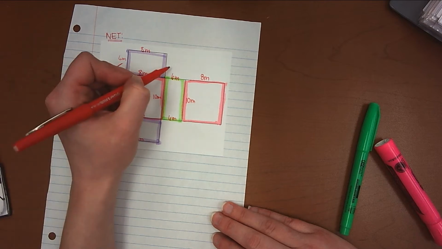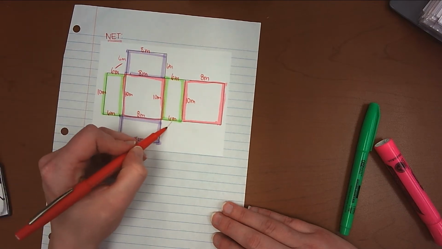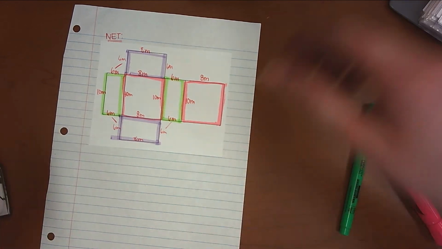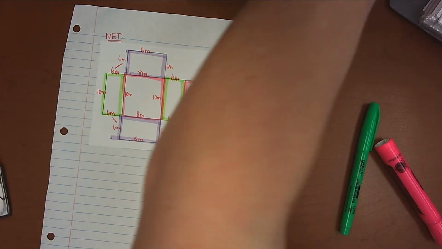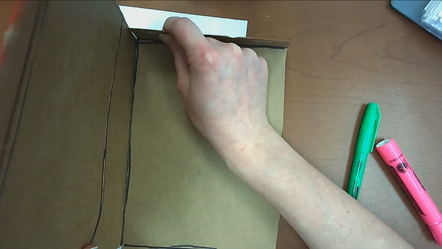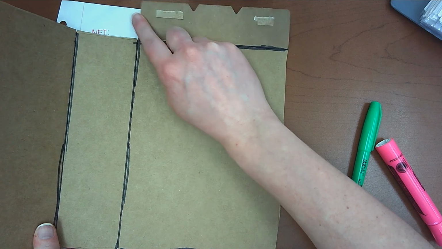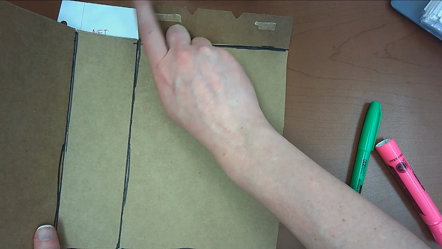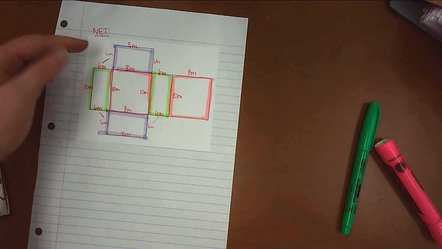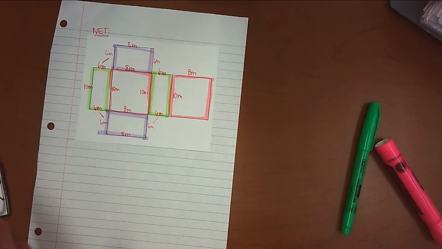This is 6 meters, 6 meters, this is 6 meters, and 6 meters. That's because when we fold this back up, you can see my little flaps here. These two sides come together, and so these two sides have to be the same length if they're going to fold all the way. Now this Cheez-It box is a little bit off because it doesn't fold all the way closed. It should, but if this was going to make a complete box, then these two have to match.